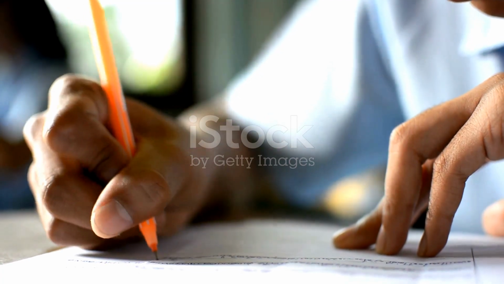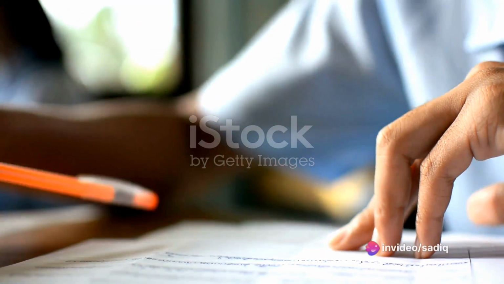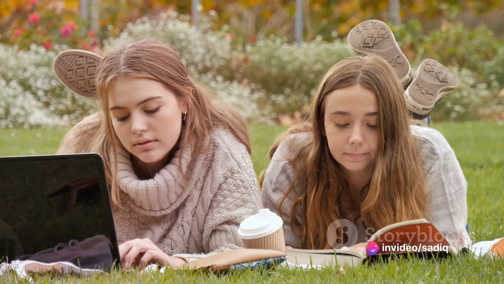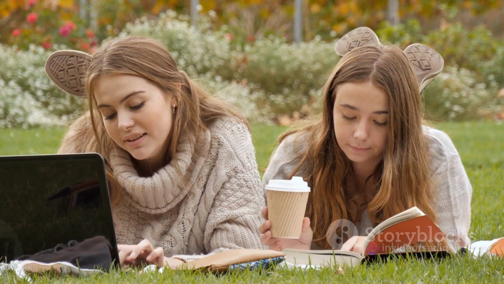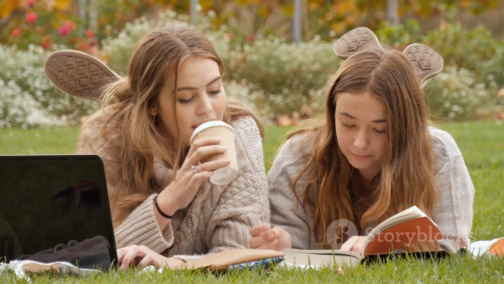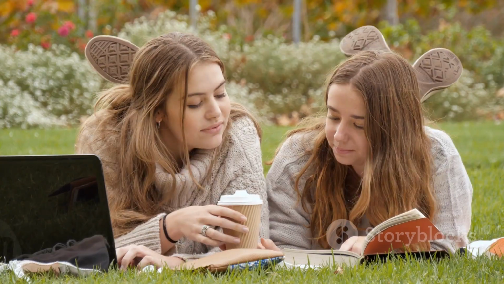Firstly, the key to success lies in understanding the task. Reading the essay prompt carefully is crucial. Are you supposed to express an opinion, discuss a topic, or analyze a situation? Recognize the type of essay you're required to write to provide a focused response.